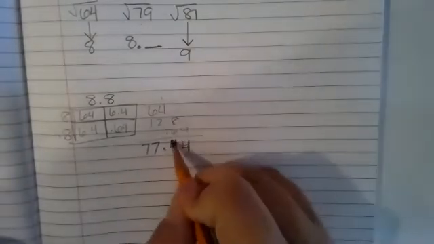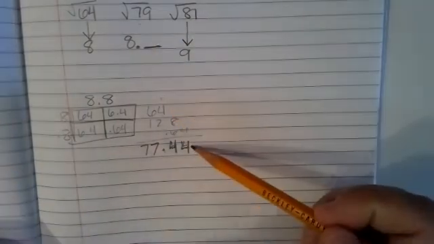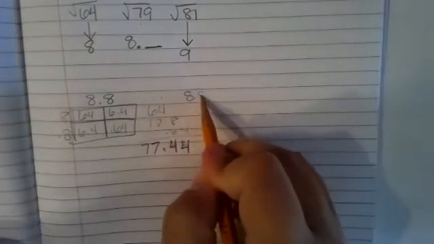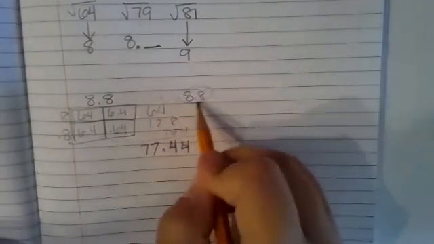Okay, so I came up with 77.44, or 77 and 44 hundredths. I'm trying to get to 79, so this is still a little bit too small, right? This was 8.8. Okay, that's a little bit too small.